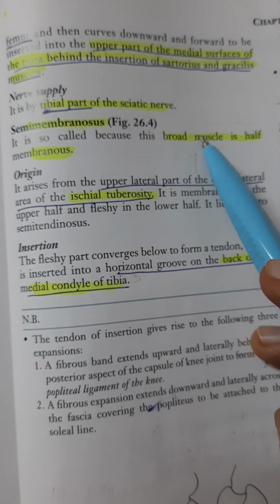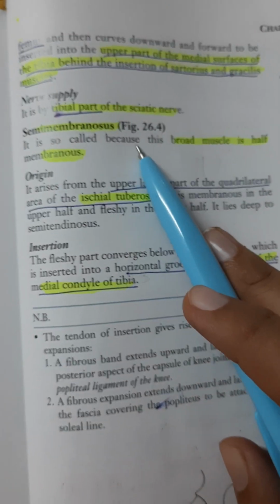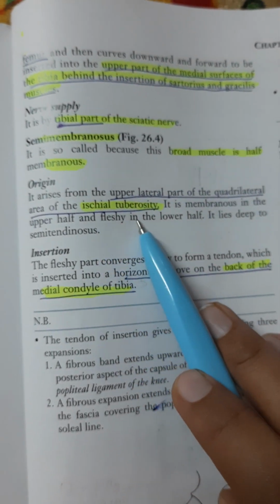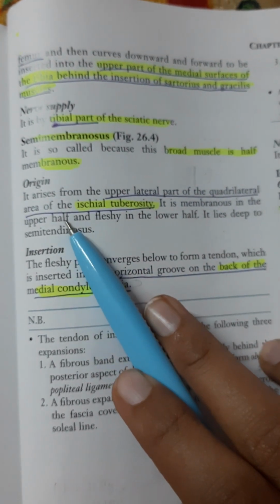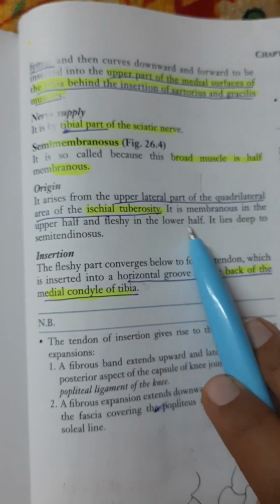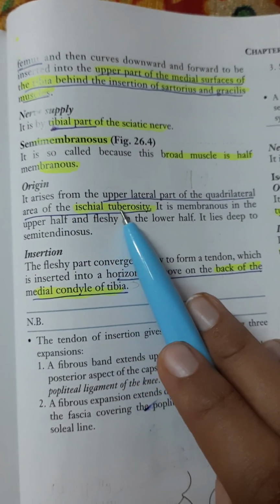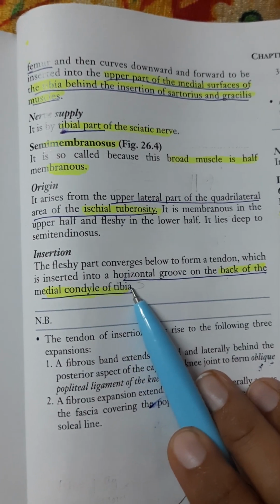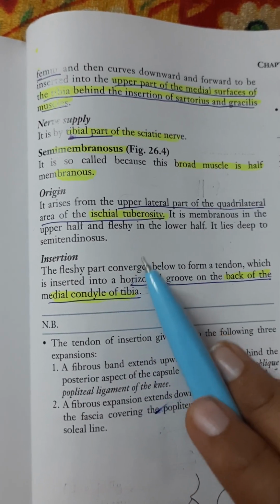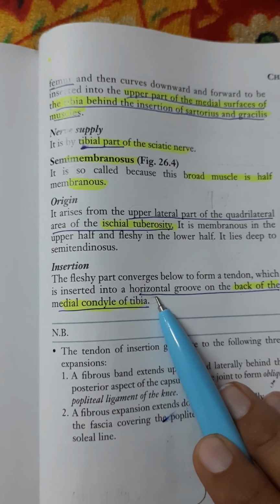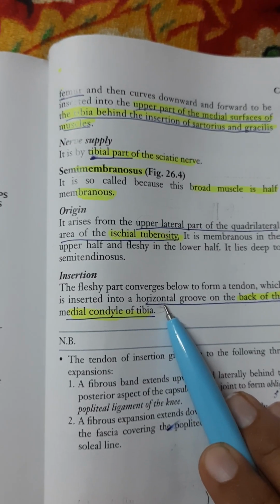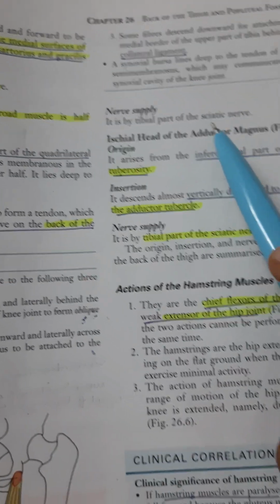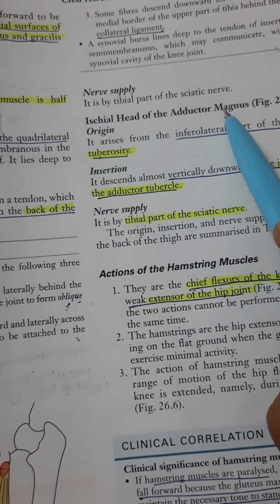Now semimembranosus, the third muscle. It is called semimembranosus because it is membranous in the upper half and fleshy in the lower half. Origin is from the ischial tuberosity and insertion onto the back of the medial condyle of the tibia. Since semimembranosus is also located on the medial side, it is inserted into the bone located on the medial side of the leg, that is tibia. Its nerve supply is by the tibial part of the sciatic nerve.